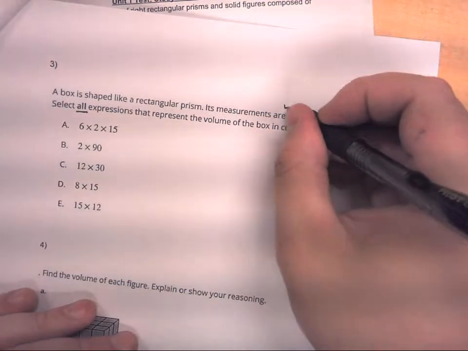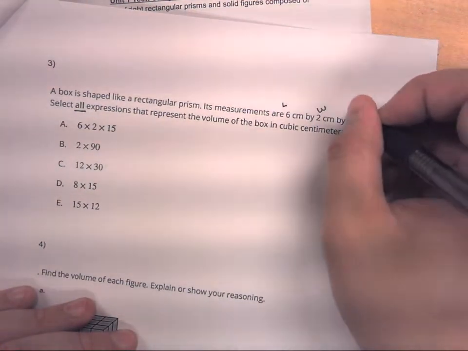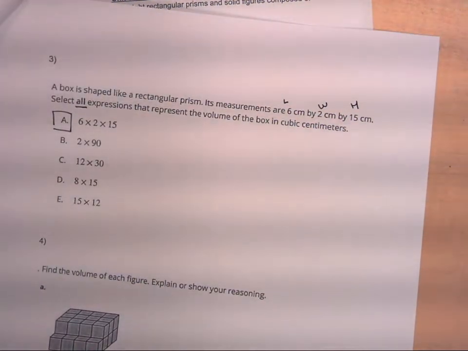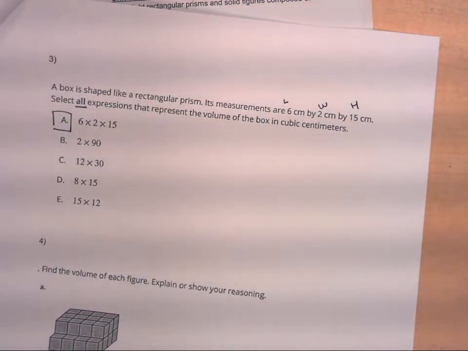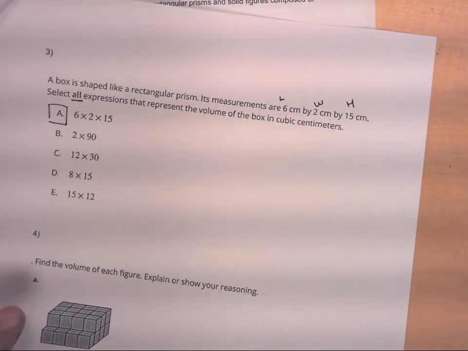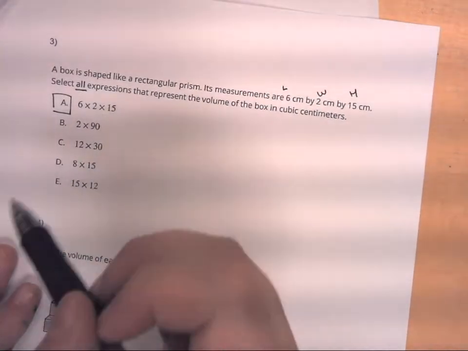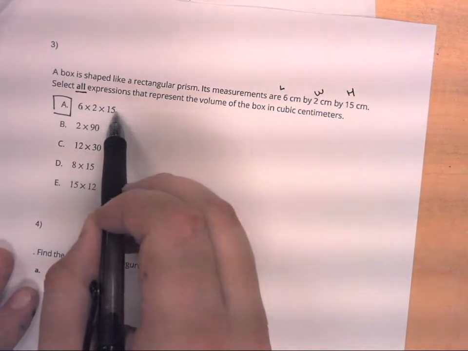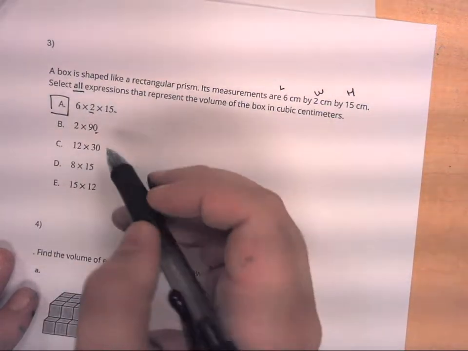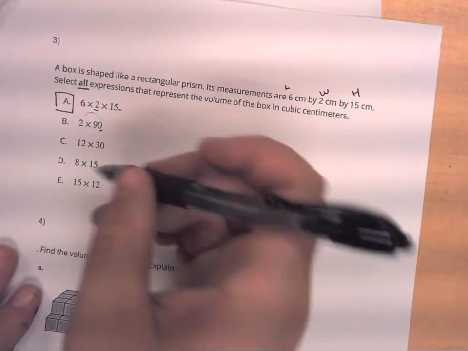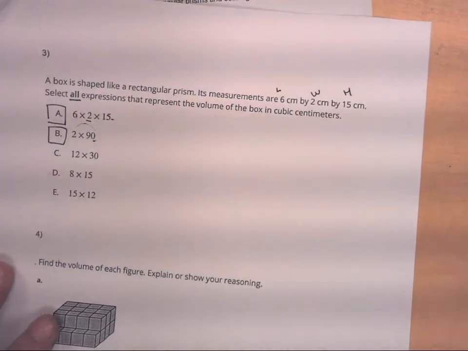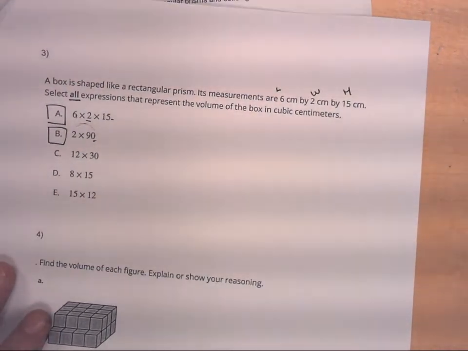Well, if we think of the length as 6, the width as 2, and the height as 15, we immediately notice that expression A could be used to find the volume of this hypothetical prism. We may also notice that 6 times 15 gives us 90, leaving the 2 to be multiplied with the 90. So the expression 90 multiplied by 2 is also an accurate expression for this volume.